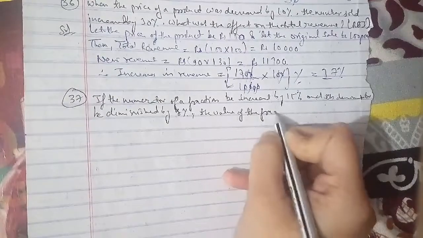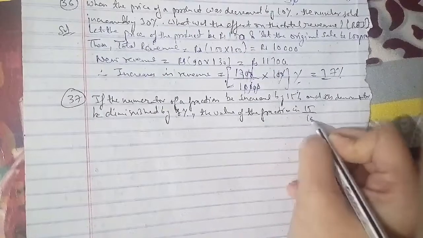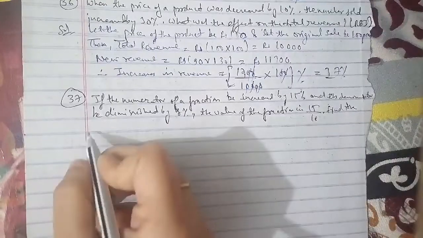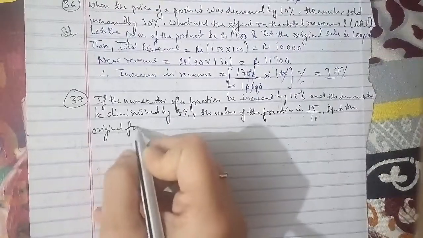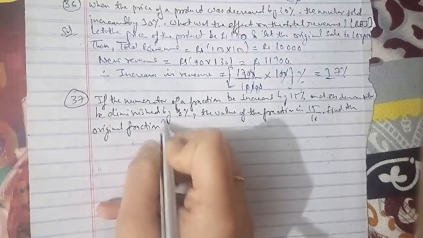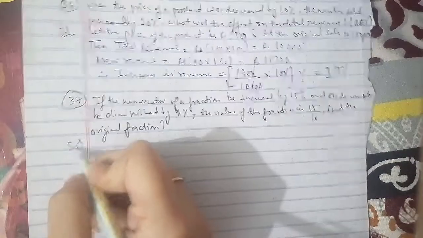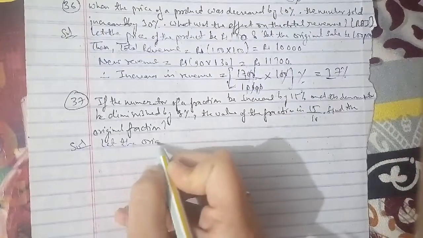Let the original fraction be x upon y, then 115% of x upon 92% of y equals 15 upon 16.